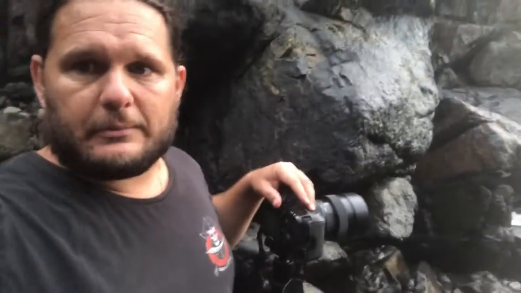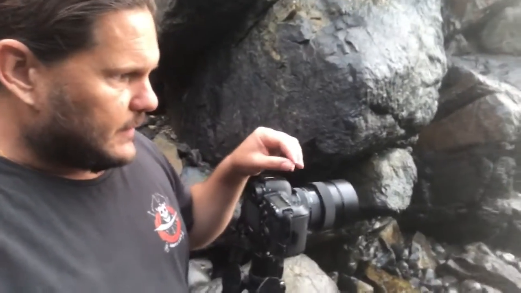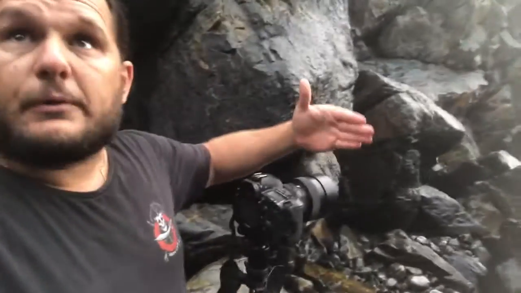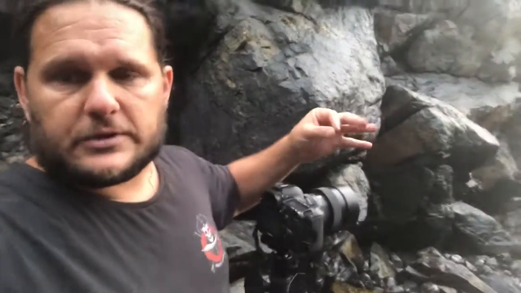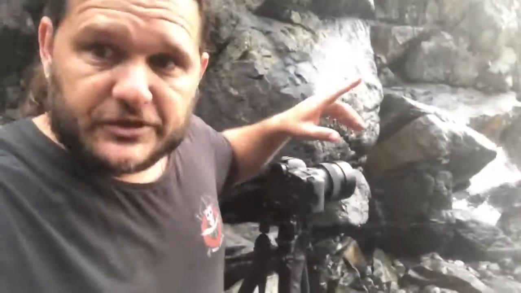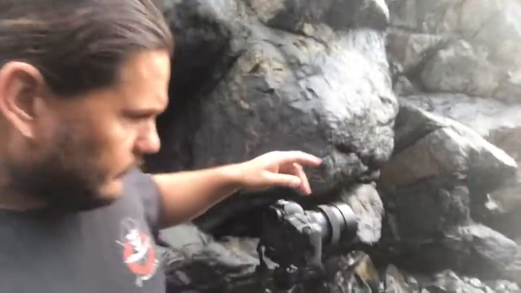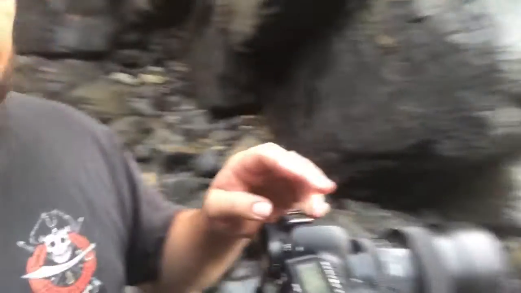Another important thing to remember about that, though, is that there's only ever going to be one plane that is parallel to your camera that is going to be perfectly sharp. Either side of that is going to come into what's called depth of field, so it's going to be acceptably sharp.